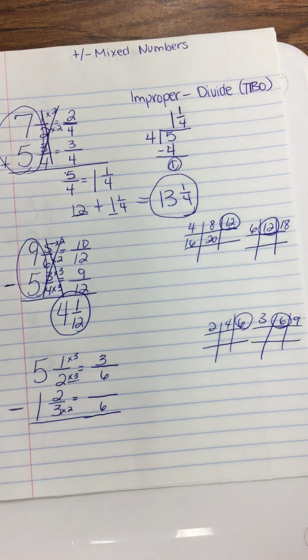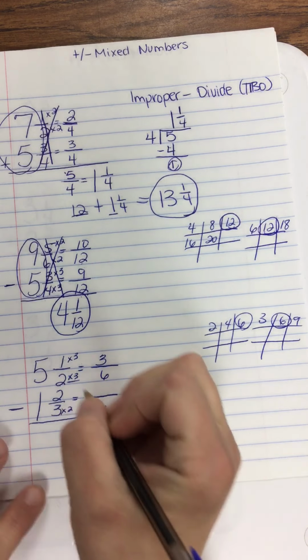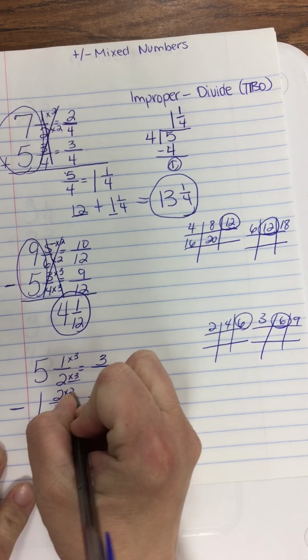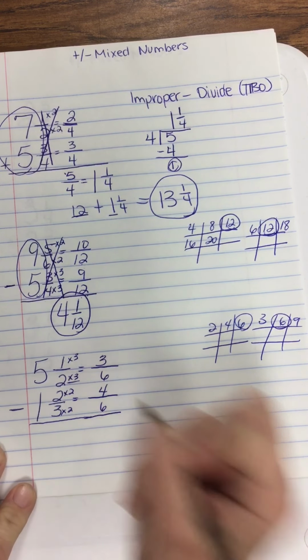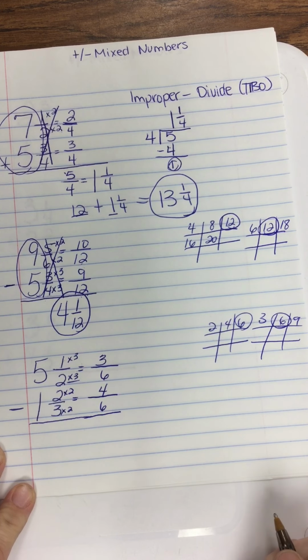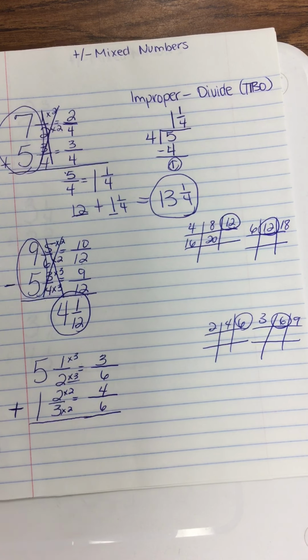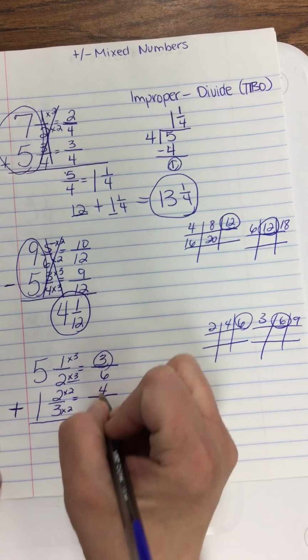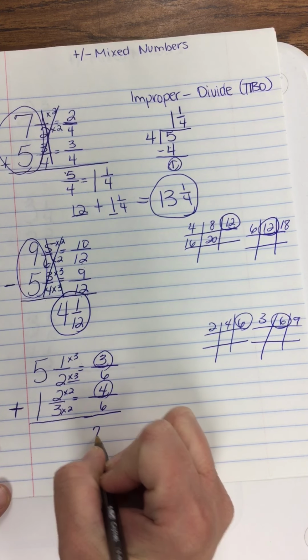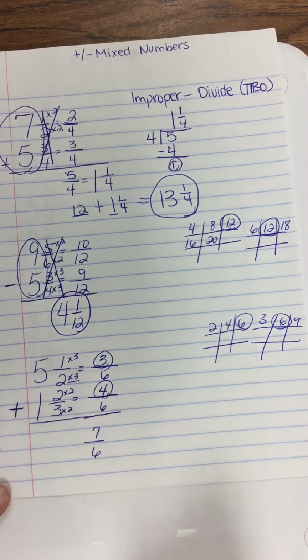Okay, 3 times 2 is 6. So whatever I do to the denominator, I have to do to the numerator. 2 times 2 is 4. Oh, I'm sorry, that was supposed to be an addition problem. All right, so now 3/6 plus 4/6. I'm going to add the numerators, 3 plus 4, and I get 7 over 6.